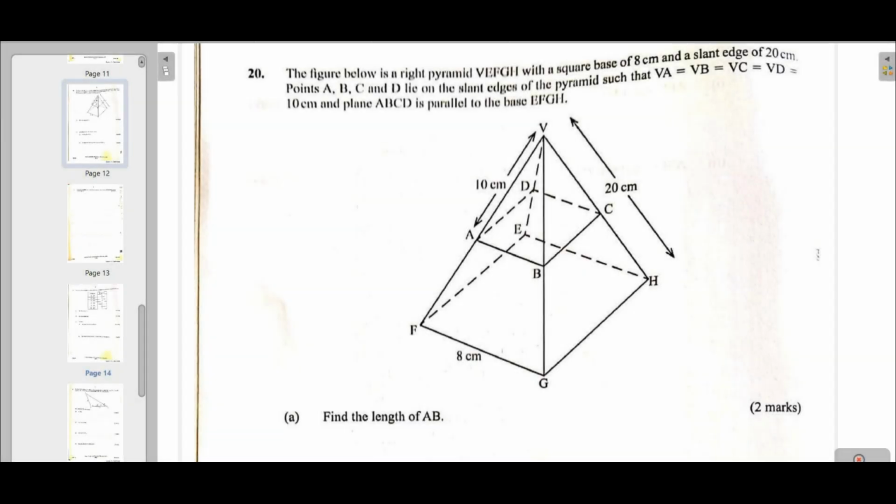So for question number 20, the figure below is a right pyramid VFGH with a square base of 8 cm and slant edge of 20 cm.